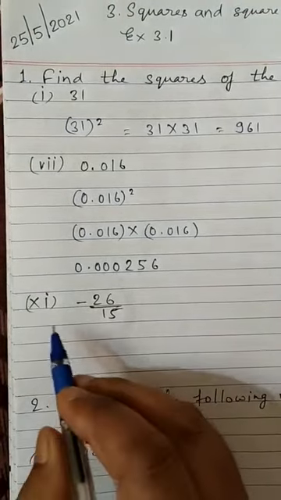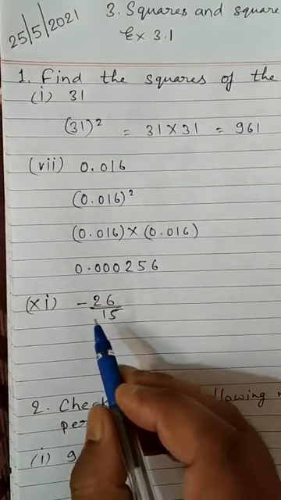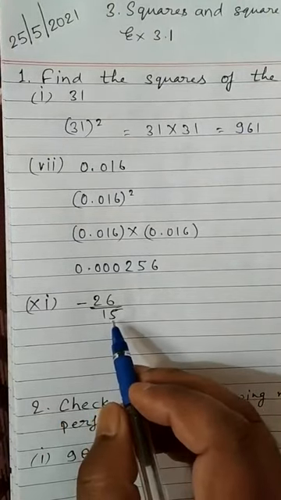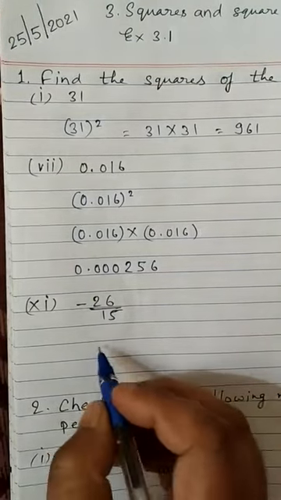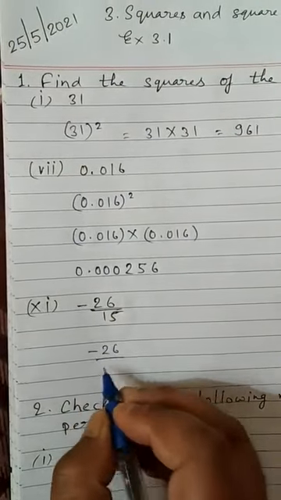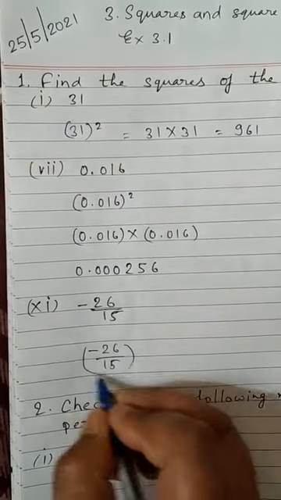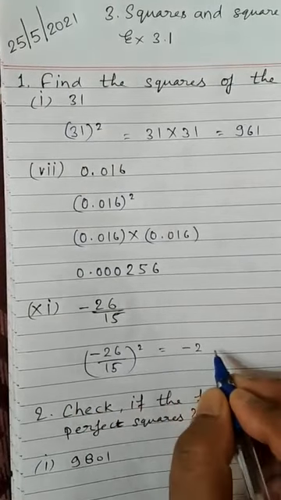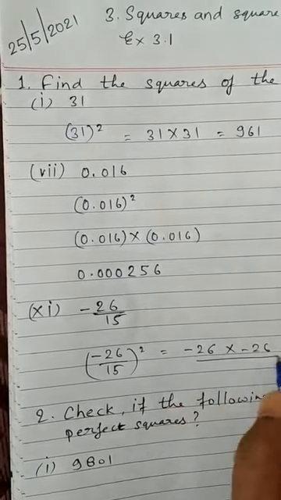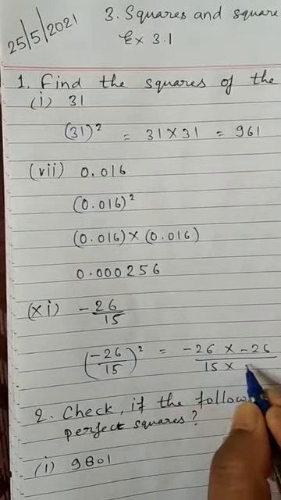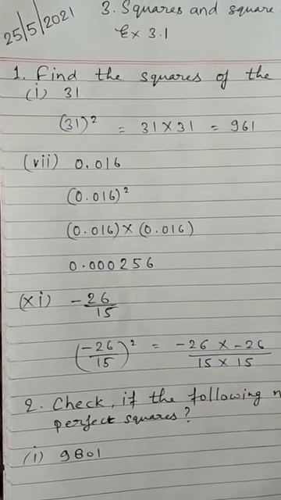Next is the 11th part, minus 26 upon 15. This is a rational number. So squaring this means minus 26 multiplied by minus 26 upon 15 into 15.